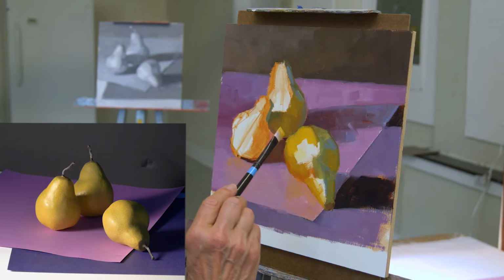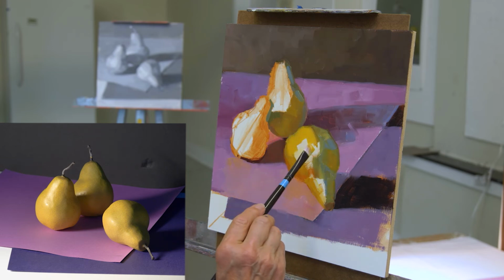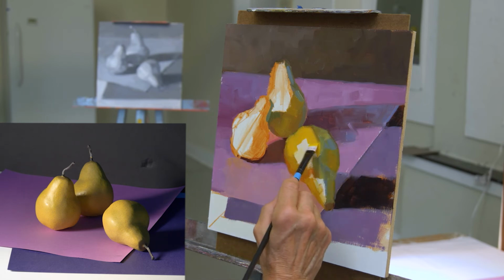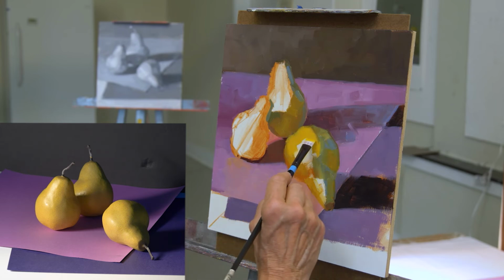I find I can use the most color saturation just as something is turning. And then this will then become lighter.